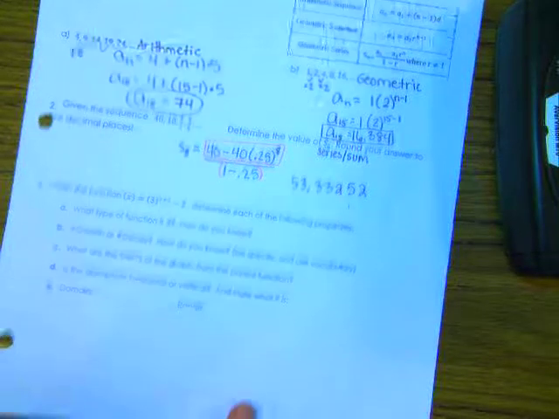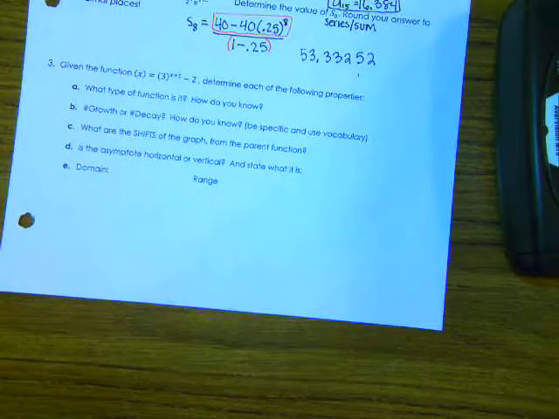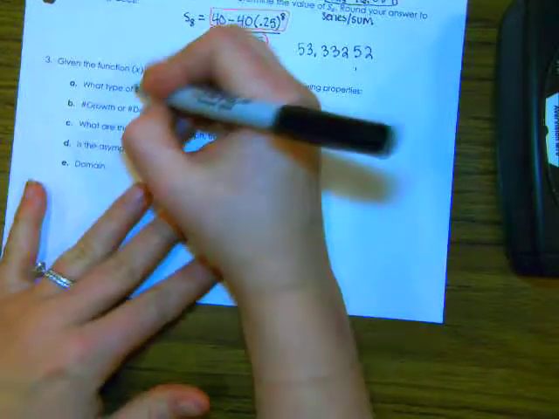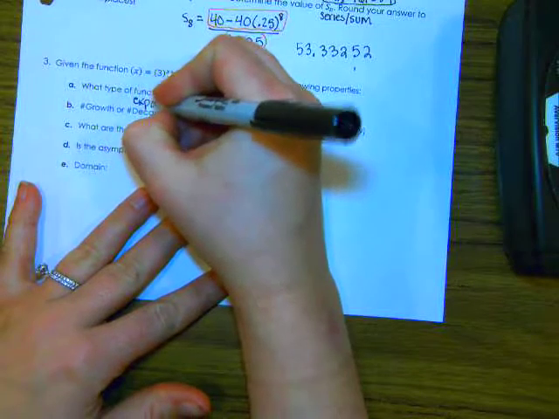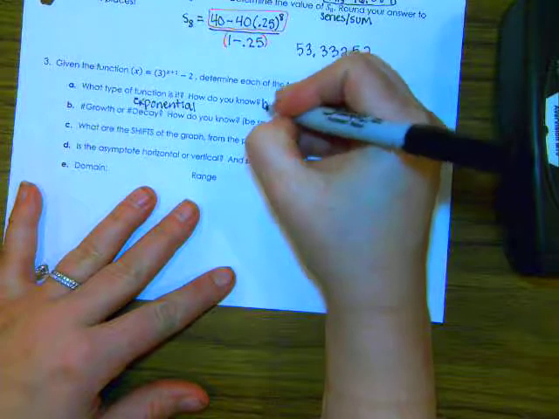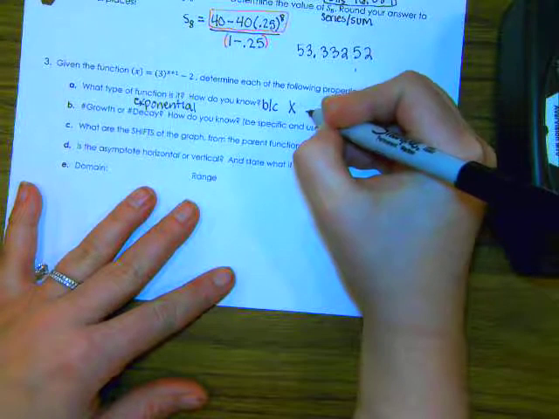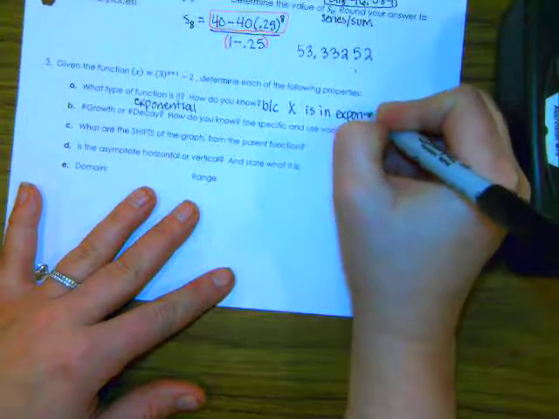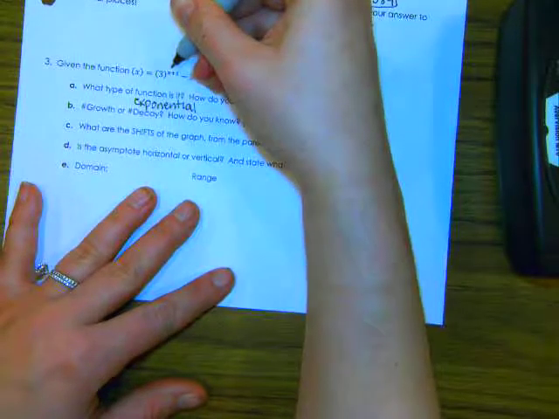Let's look at number 3, where we started doing exponential graphs, okay? So again, when it says what type of function is it, it's exponential. And the whole reason, how do you know, is because x is in the exponent. When your x value is the exponent, guys, it's going to be an exponential graph.